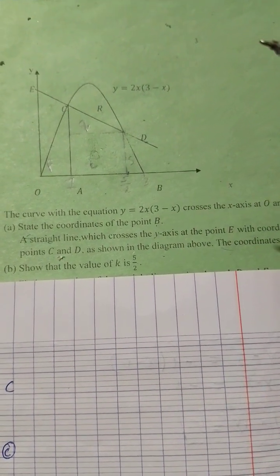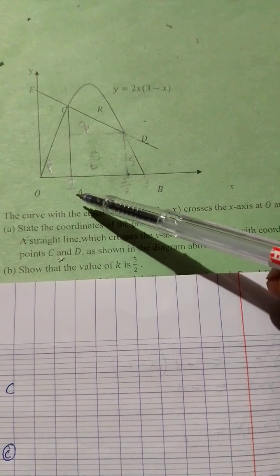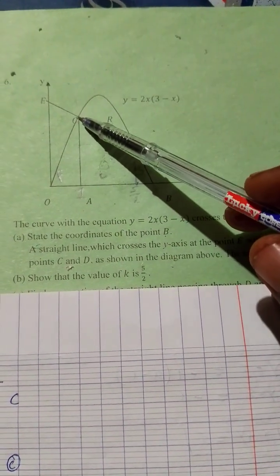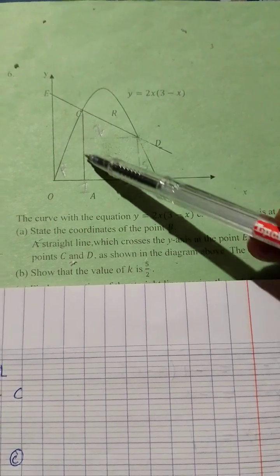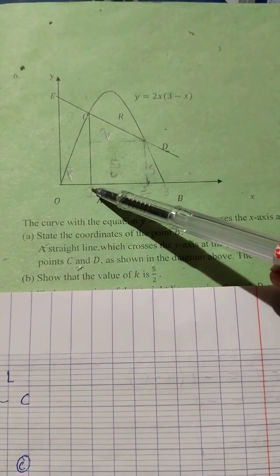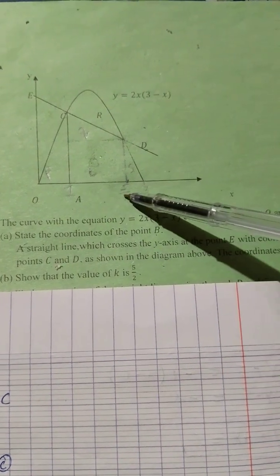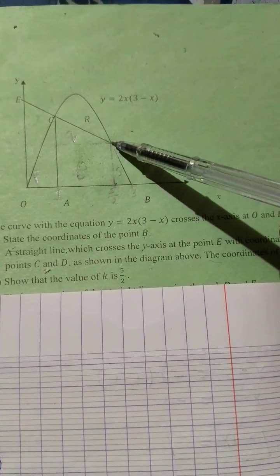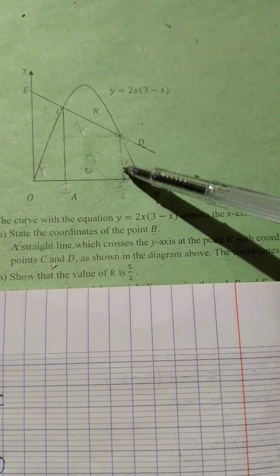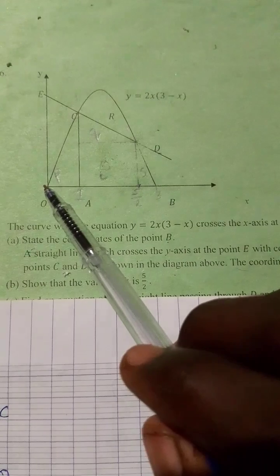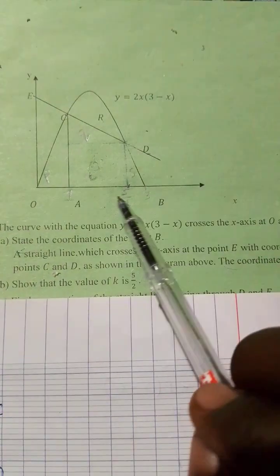Now, how do I know that this point here is 1? We calculated earlier that the x coordinate of this point C was 1. So when you project down, here should be 1. That means the distance from 0 to here is 1. Here 5 on 2, because the x coordinate of this point D was 5 on 2.